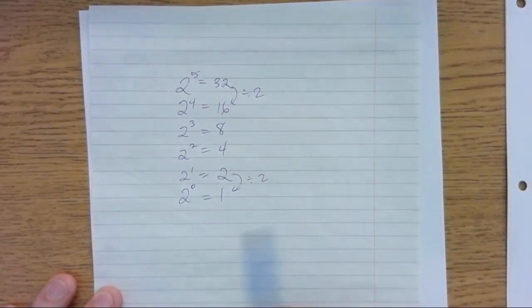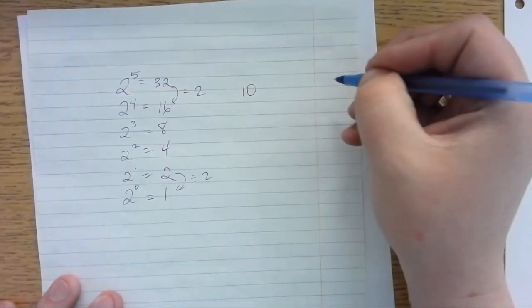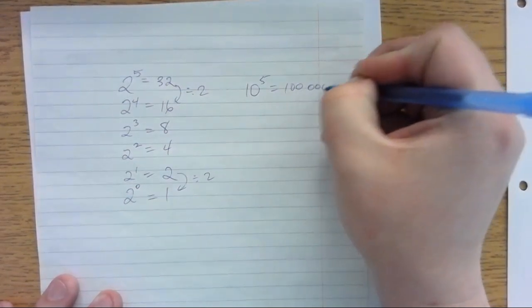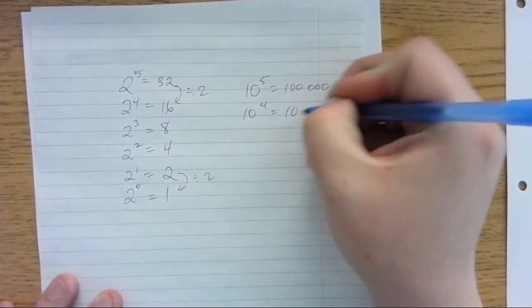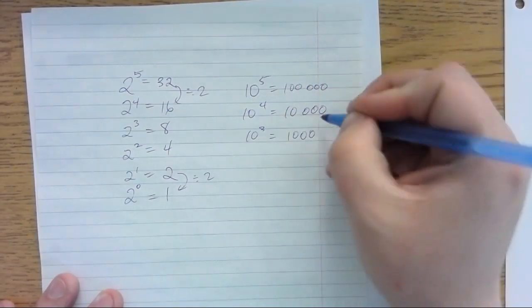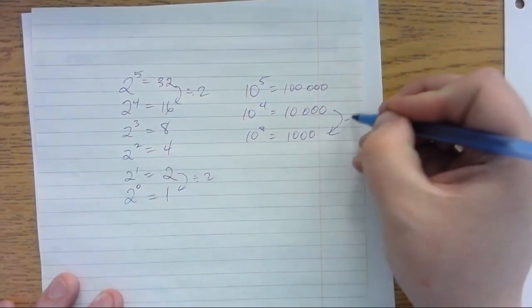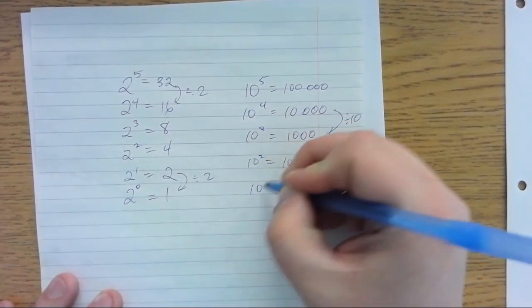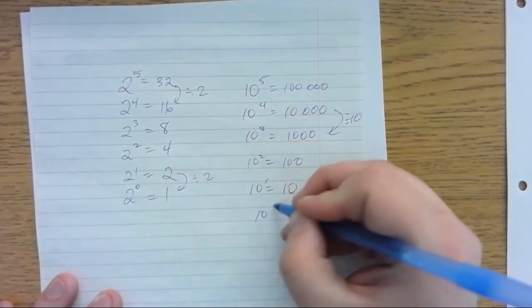And notice, this would happen no matter what I picked for a base. If I was using 10s instead of 2s, no problem. 10 to the 5 is 100,000. 10 to the 4 is 10,000. 10 to the 3 is 1,000, because every step I'm just taking away a 0, i.e. I'm dividing by 10. 10 to the 2 is 100. 10 to the 1 must be 10, so 10 to the 0 must be 1.